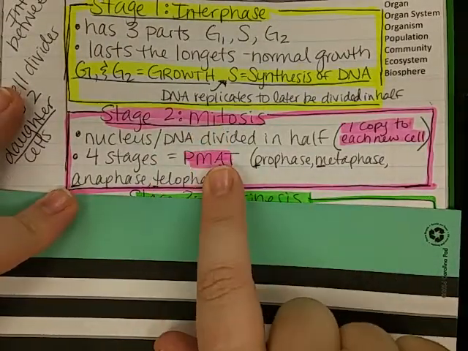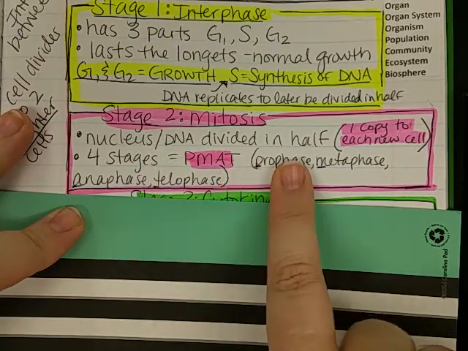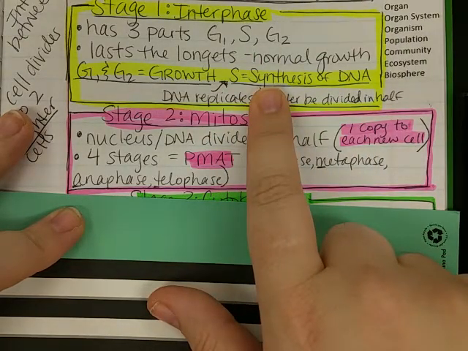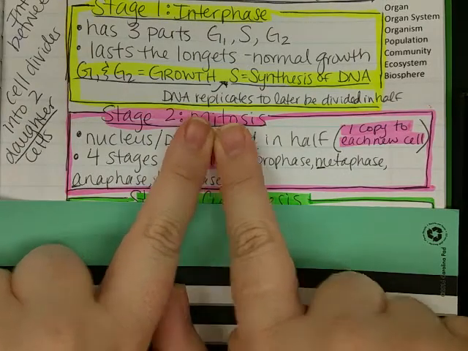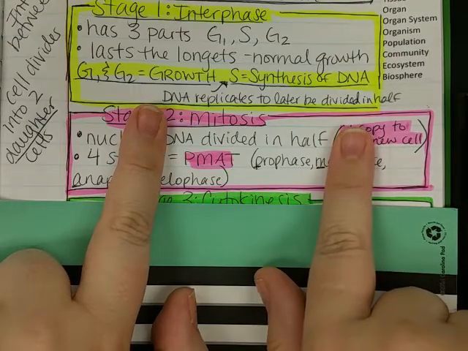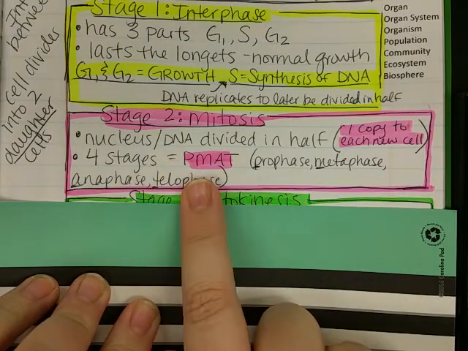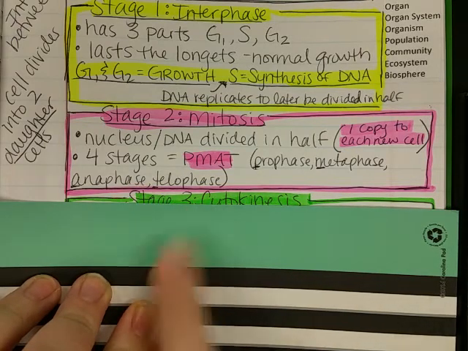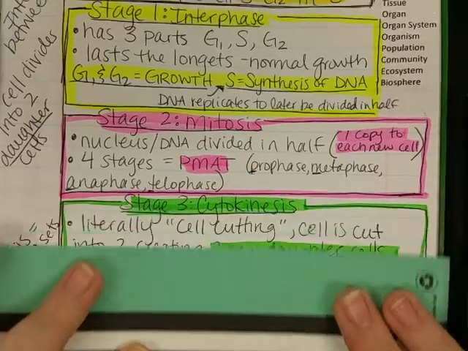So stage 2 is mitosis. This is when the nucleus, slash DNA, they divide in half. So there's one copy to each new cell. So S phase is when we're going to have two sets of DNA. And then in mitosis, that DNA is going to get split apart so that the cell can then have the same instructions in one as the other one has. Okay, this happens in 4 stages that we shorten to PMAT, which is prophase, metaphase, anaphase, telophase. And we're going to go into more depth into this in our next notes.